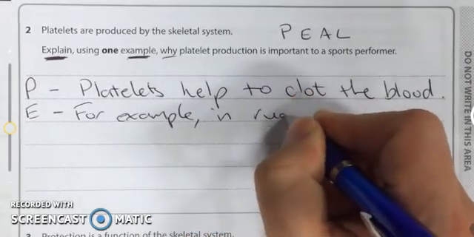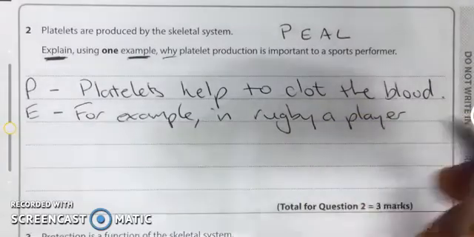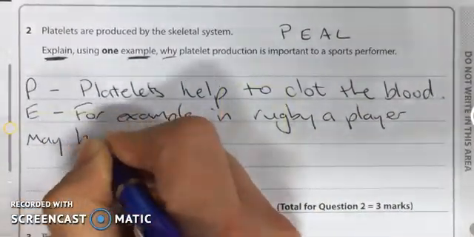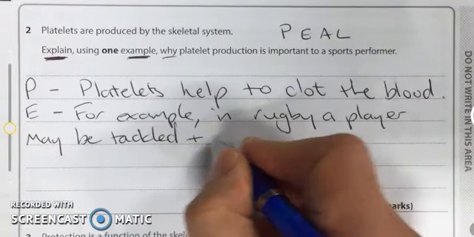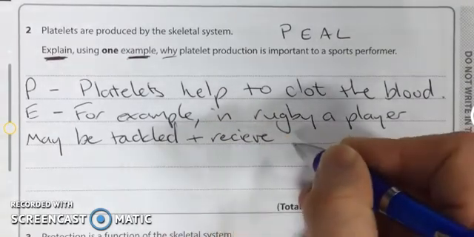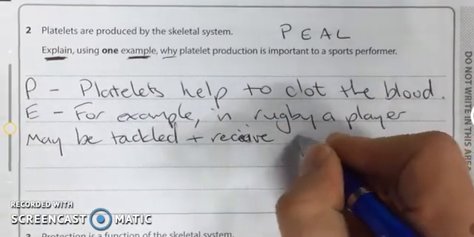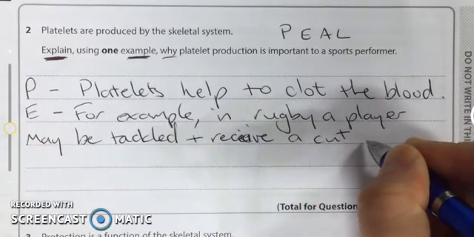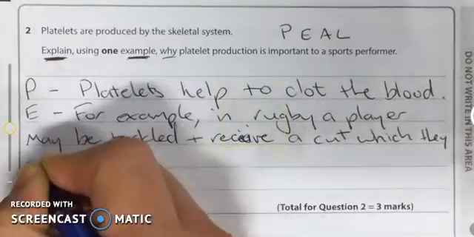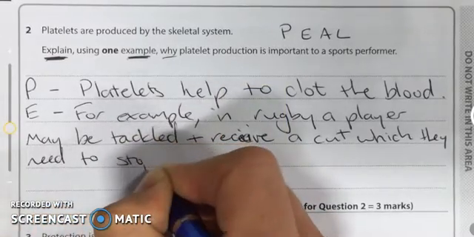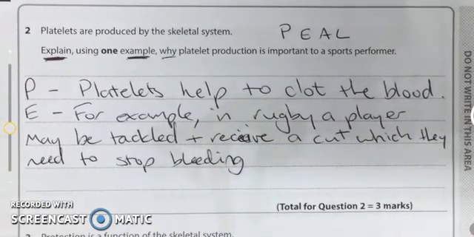In rugby, a player may be tackled and receive, see, spelling straight away, receive a cut which they need to stop bleeding. So there's your example as well.